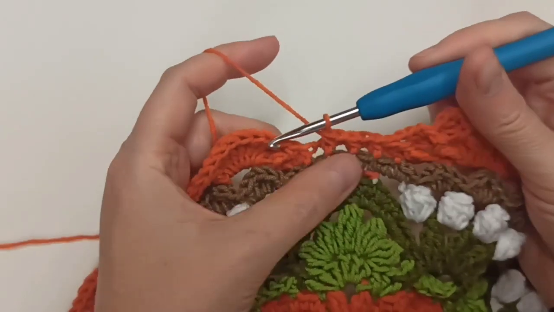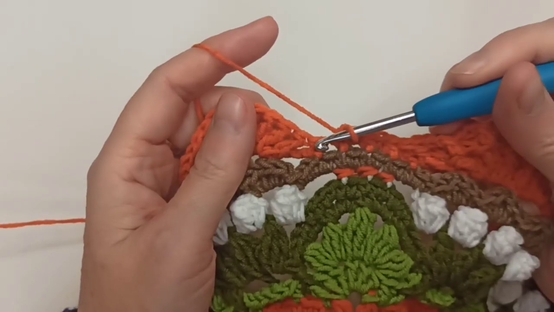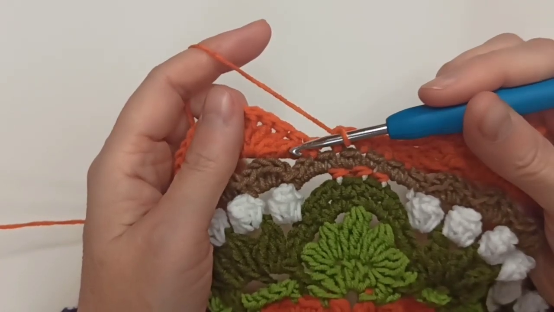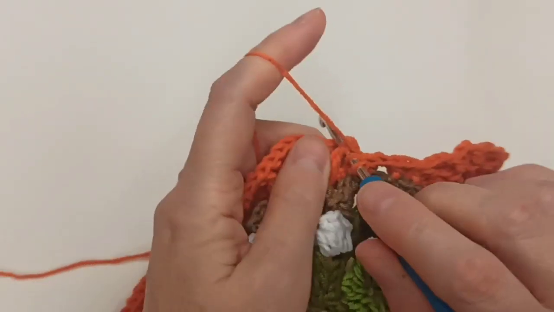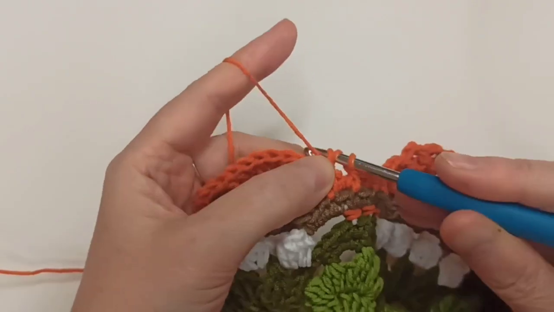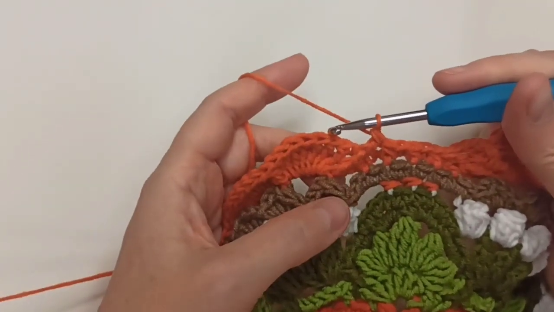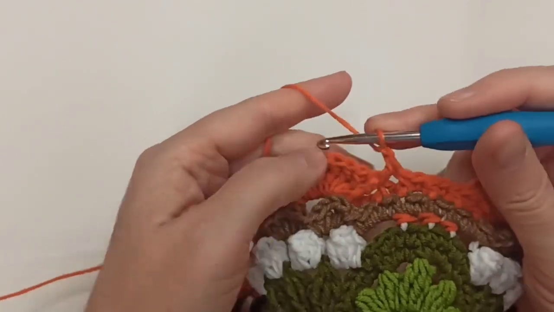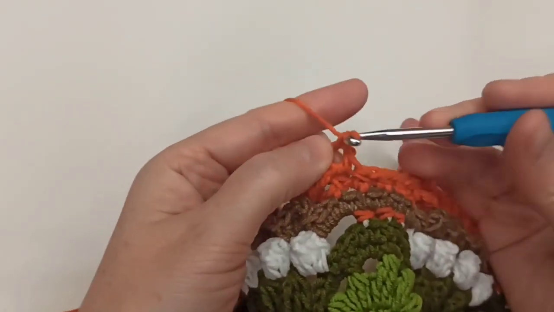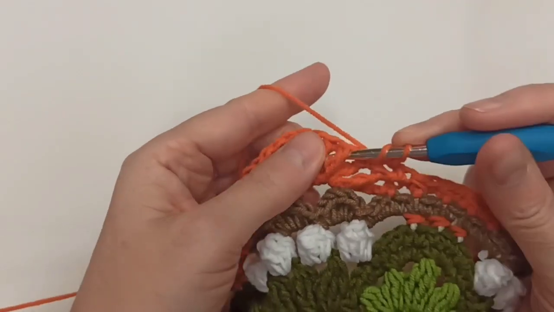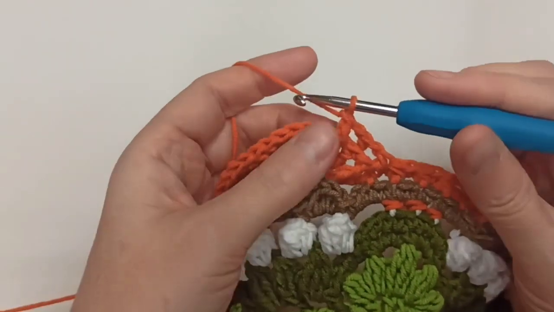Well, we finished with this part, and we skip next chain 1 space and next stitch, and around next stitch, which is front post treble crochet, front post double crochet. Done. And now 4 times mini repetition. Chain 1, back post double crochet around next stitch, chain 1, front post double crochet around next one. This is our first repeat.